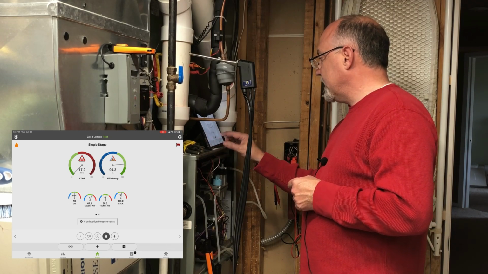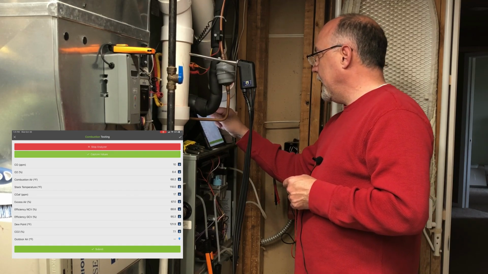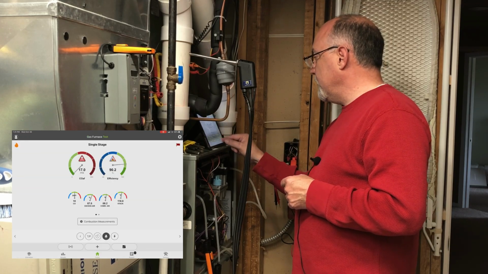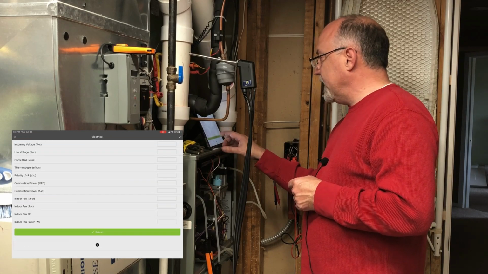And then back to stack temperature. So I'll go back to combustion measurements, capture the values, and then we'll just stop the analyzer here. So I'm going to go ahead and submit, and all those values are now locked in. So now we got to do a couple of electrical readings here.